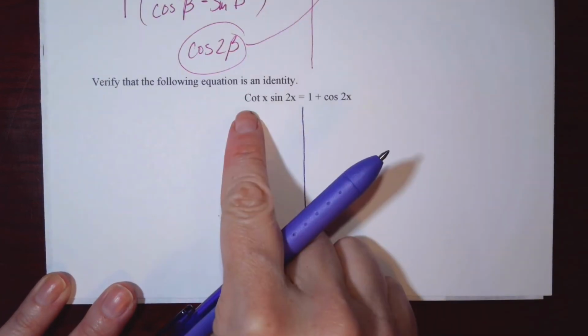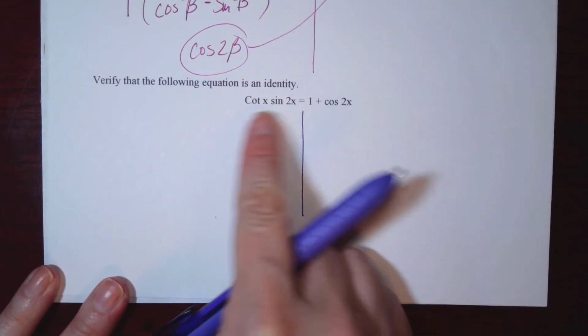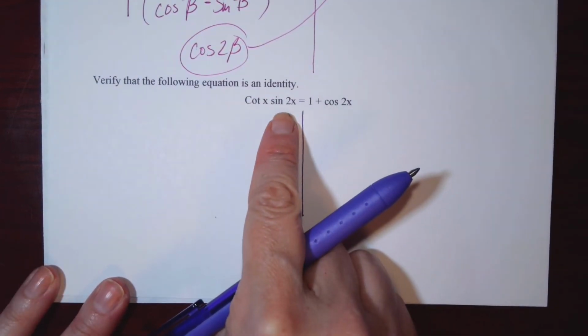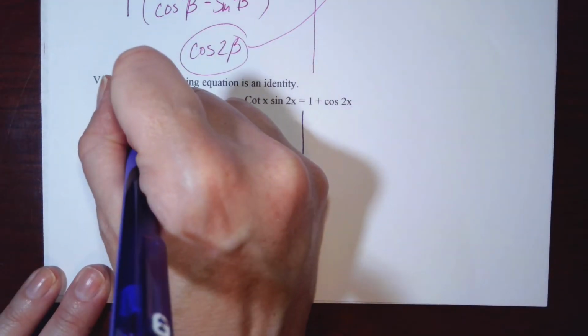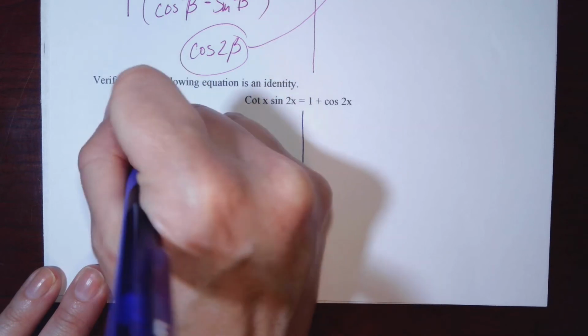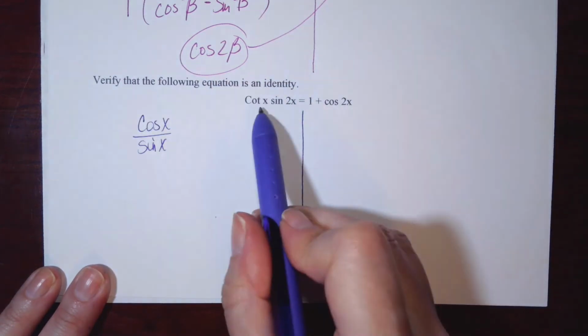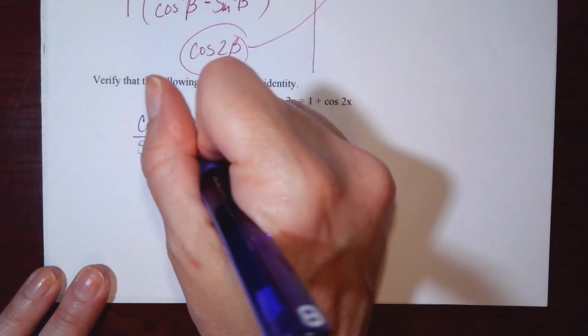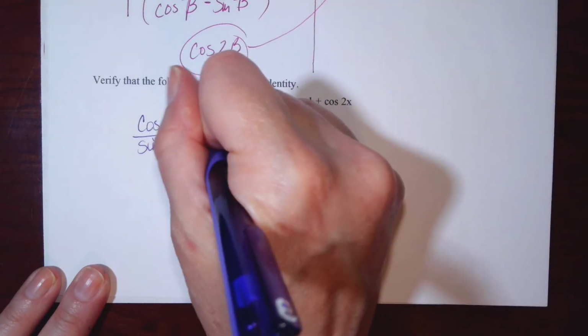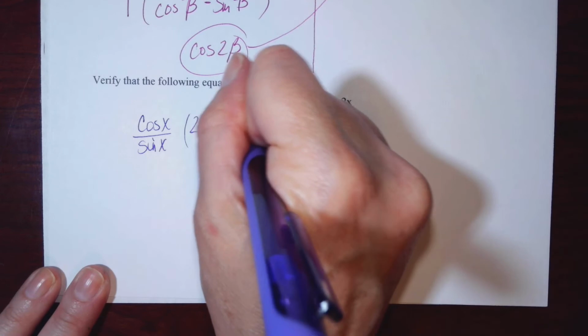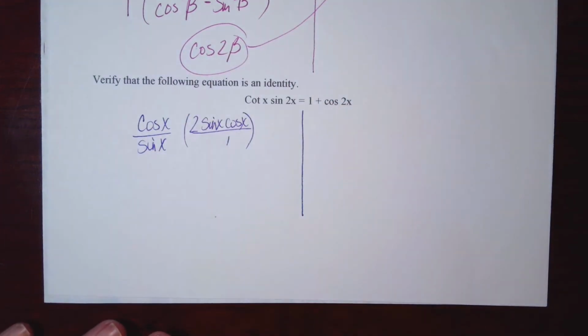I'm going to change cotangent to sine and cosine, and I only have one option for sine double angle. So cotangent is going to be cosine x over sine x. Make sure you use the argument that you were given in the problem. My double angle sine identity is 2 sine x cosine x. That's the only option I have.